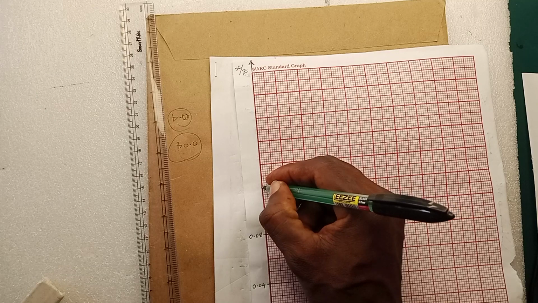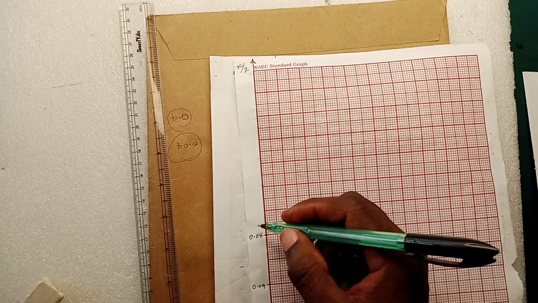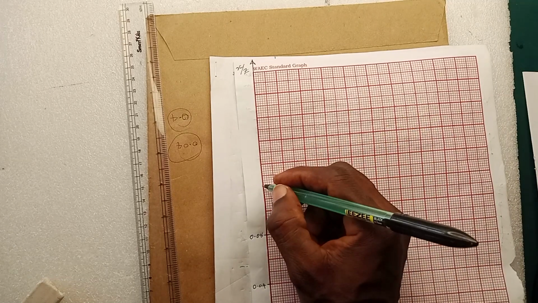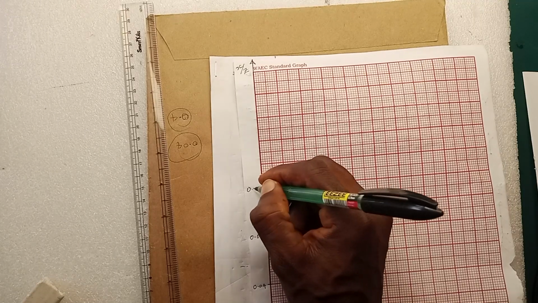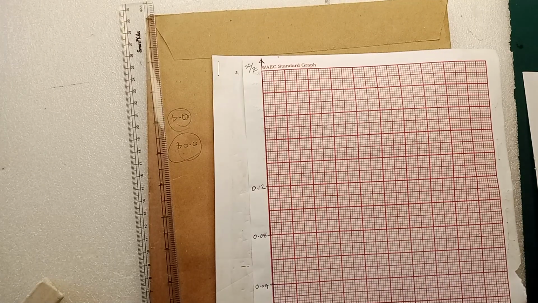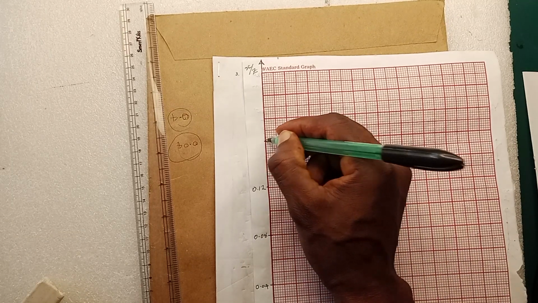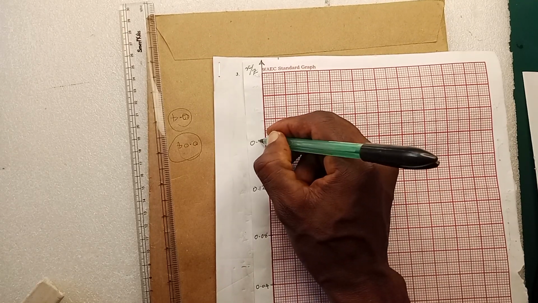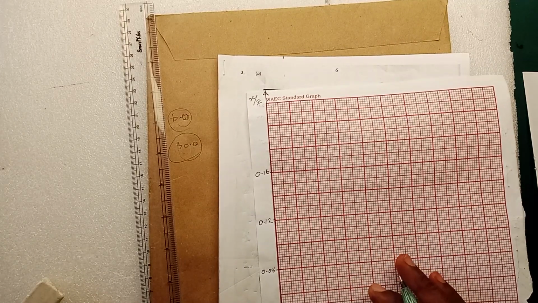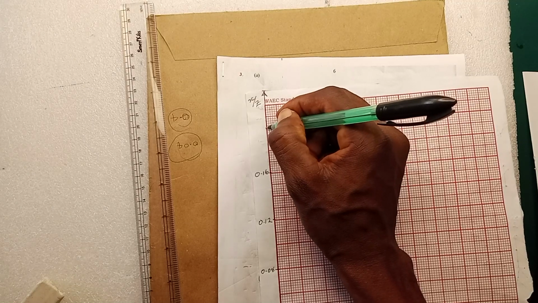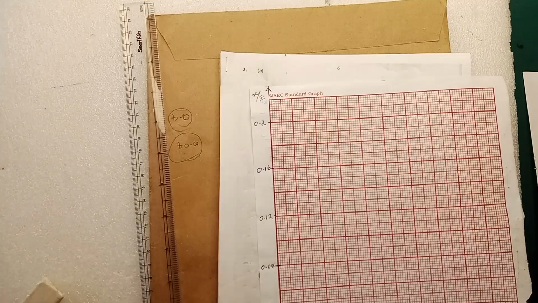The next one will be 0.08 plus 0.04, and that will give us 0.12. 0.12 plus 0.04, that will give us 0.16, and 0.16 plus 0.04, that will give us 0.2.